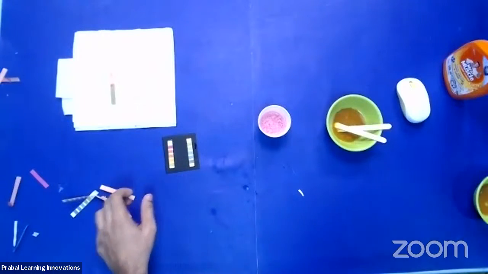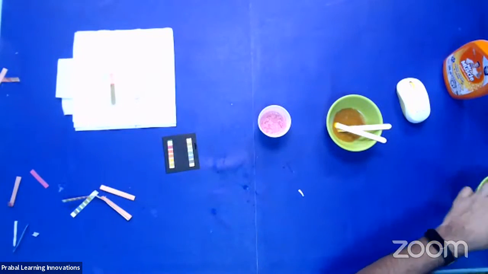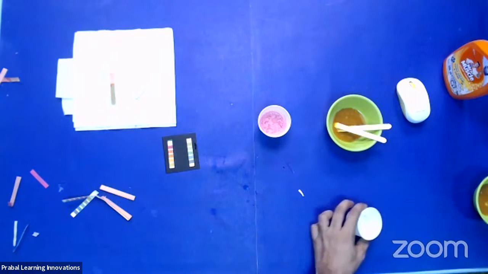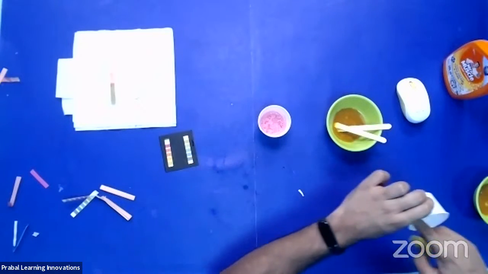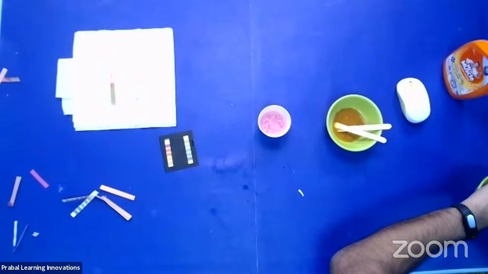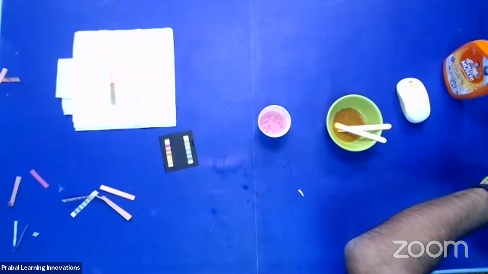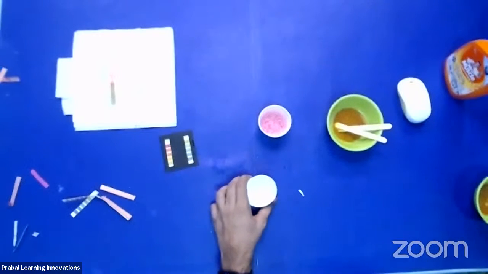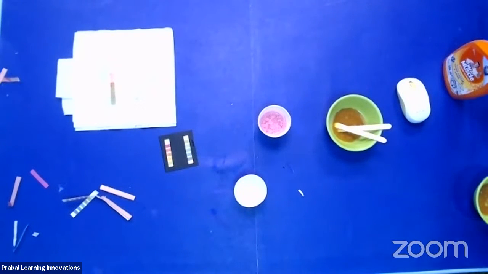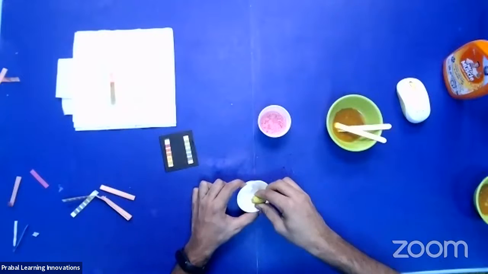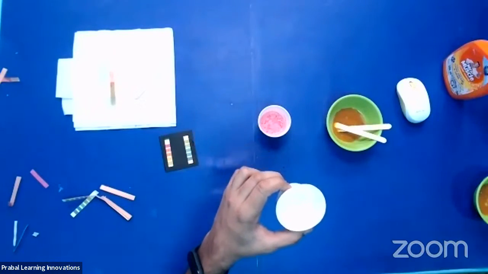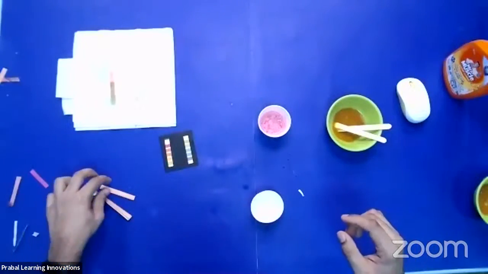Let's use citric acid again and check the pH. What we're trying to do is mix an acid and a base to check if the pH is getting neutralized. Let me get a fresh lemon. Here is some lemon. Let's squeeze it. So here I have lemon juice, acidic in nature. Let's check the pH.